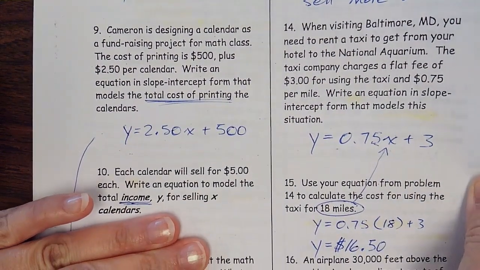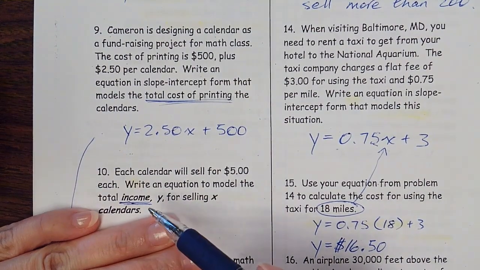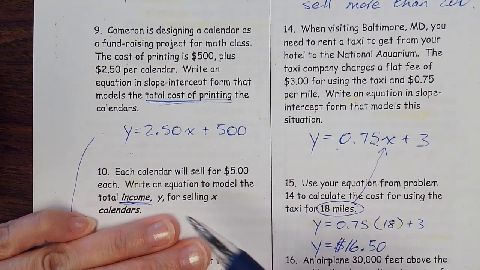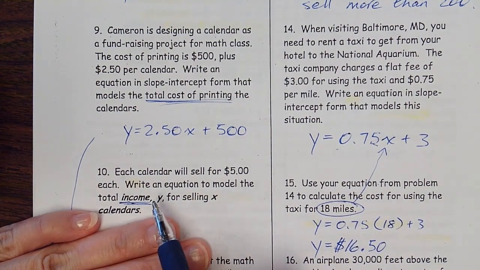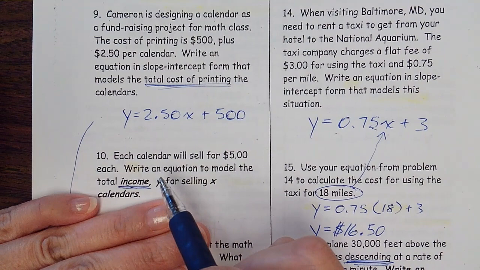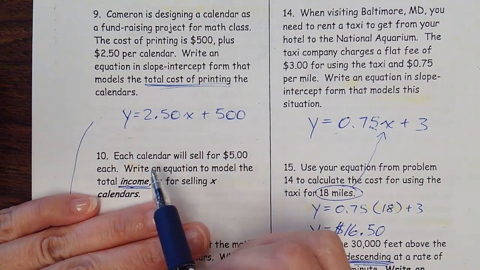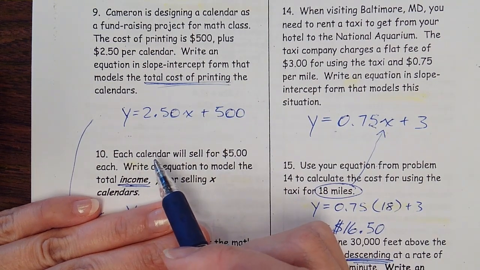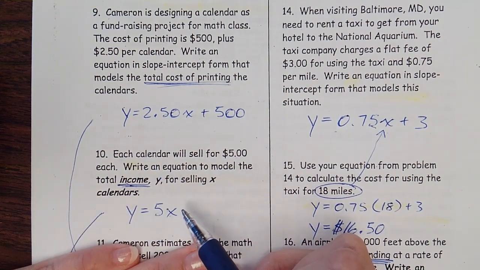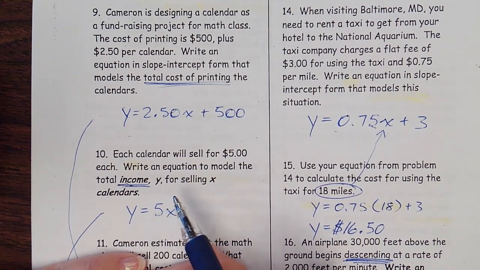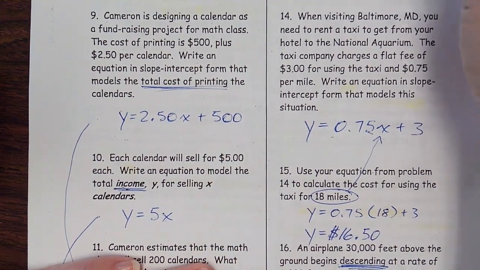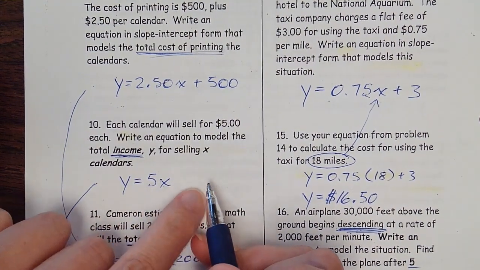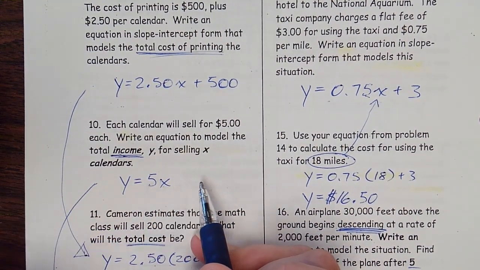And then number 10, you're asked for the income. So some people were asking about this question. What's your equation for number 10? Felicia? Oh, that was number 9. Number 10? Y equals 5x. Simple as that, because it doesn't cost you anything to get money. So if people buy a calendar, it's $5. There's no plus or minus anything, so you just leave it like that.